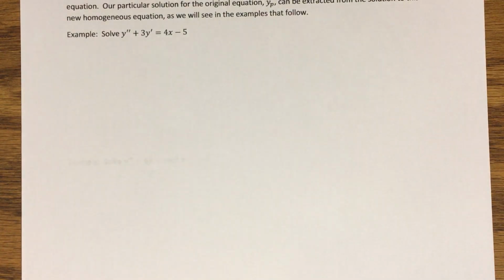All right, so in our last video, we went over what an annihilator is for a function, and we sort of described how we would use that to solve the types of DEs that we were dealing with in section 4.4. But we haven't done any actual examples of that, and so that's what this video is going to be.